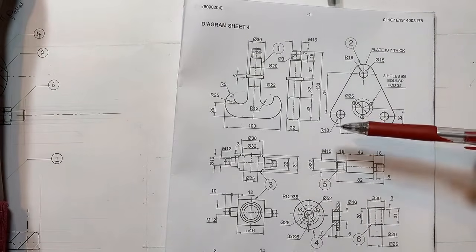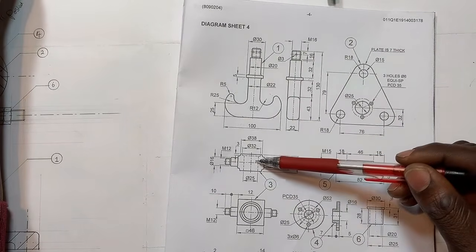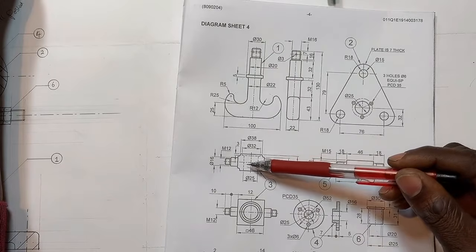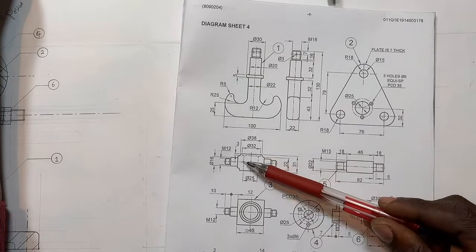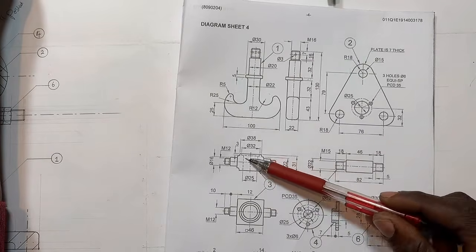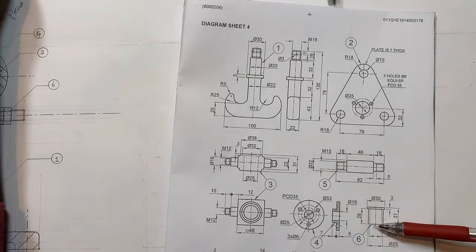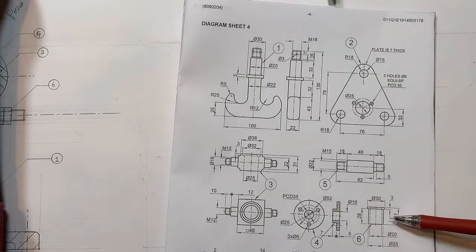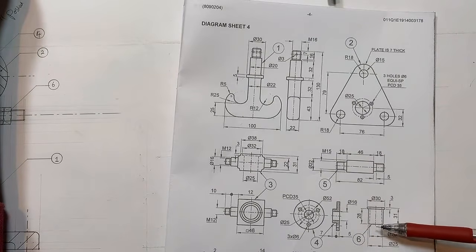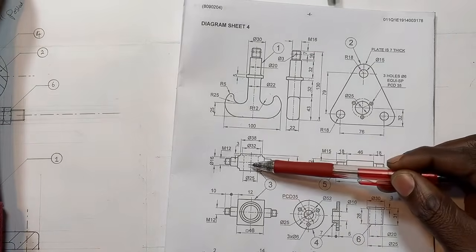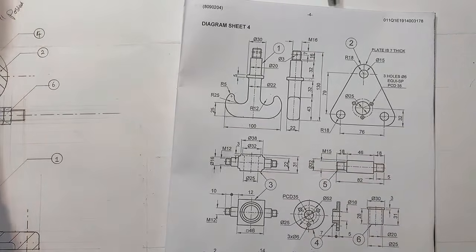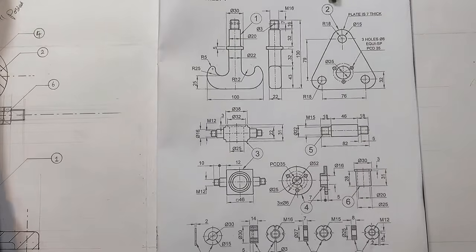Move to item 2. So how are we going to fit item 2? Item 2 is this one. Do you see the shape of item 2? So what might be fitted here is item 6. Let's correspond. Item 6 cannot fit in item 5, cannot fit in item 4. It would be fitted in item 3. I said to you, you look at this dimension as well as the shape.